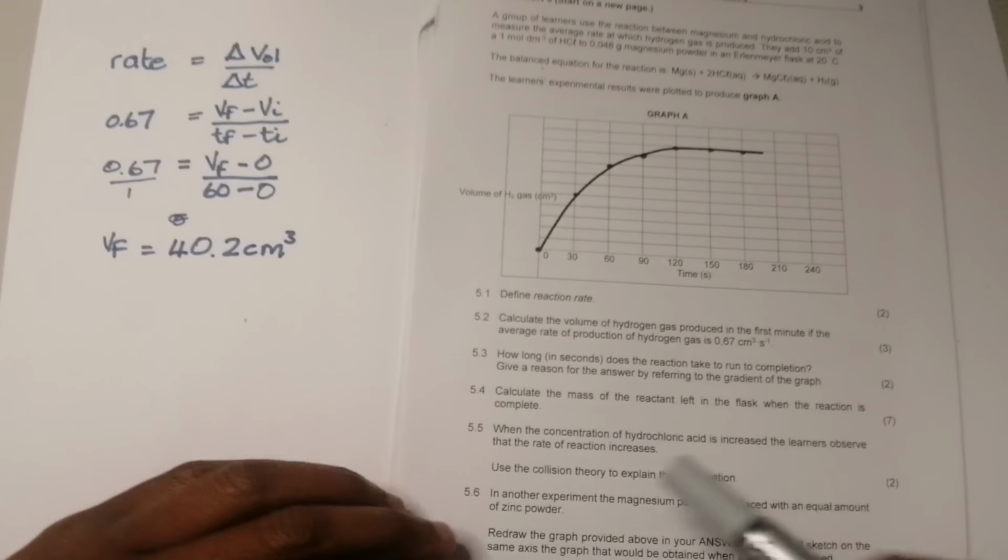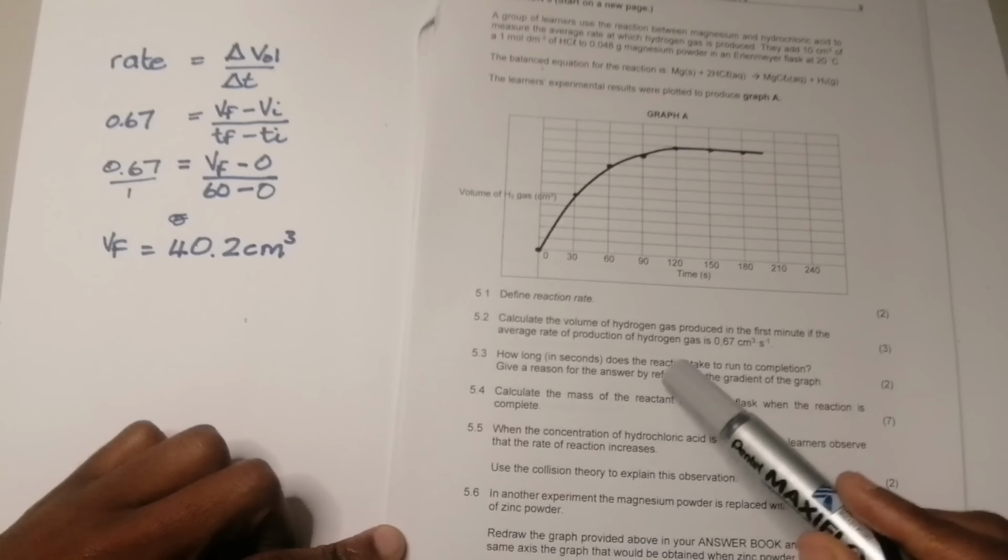And then, or rather, second question, that's 5.2.